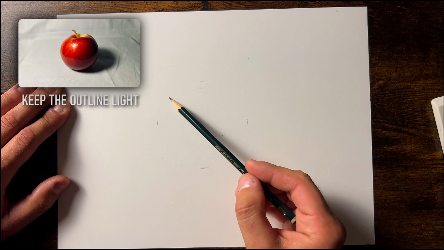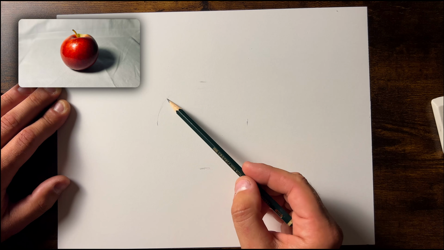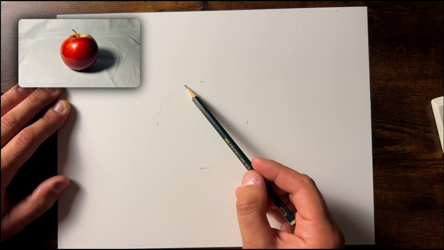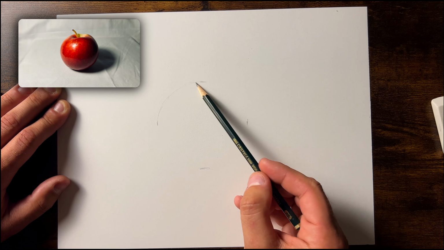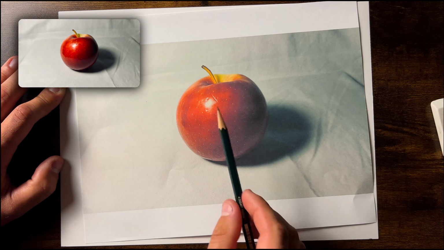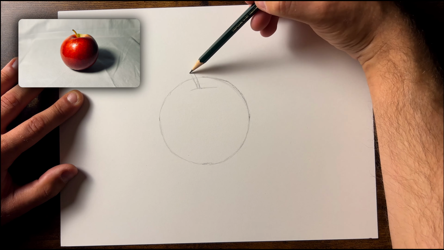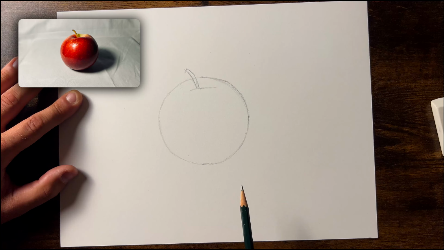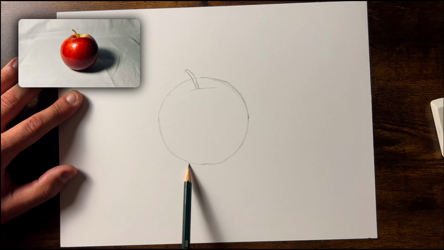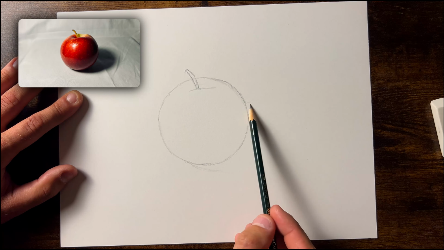I keep the outline very light because it is only a guide. It should not become a dark border around the finished drawing. I'm also marking the cast shadow now so the apple and the surface blend together.